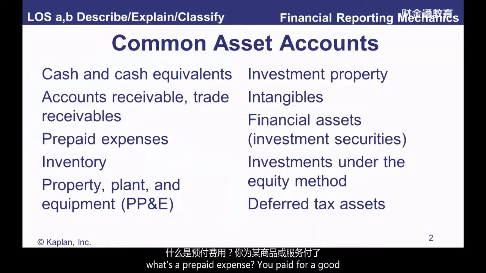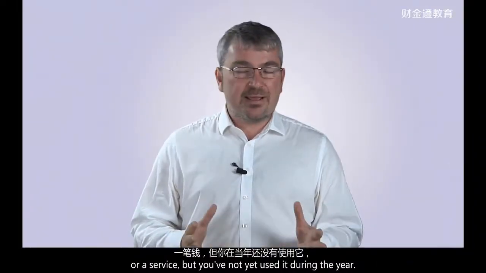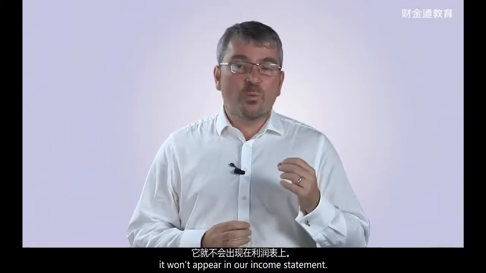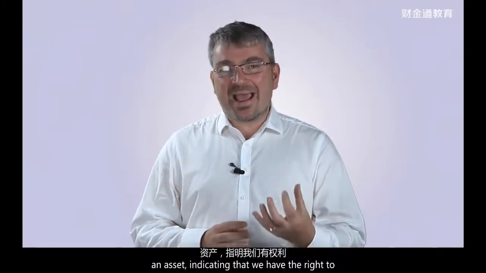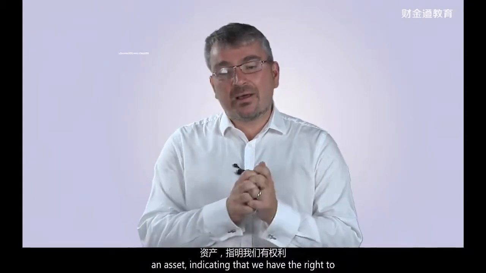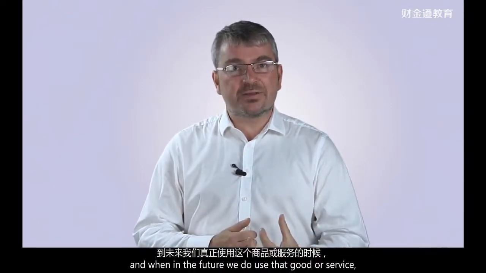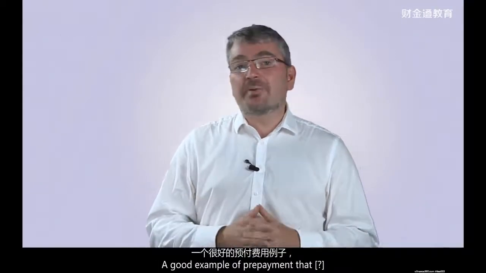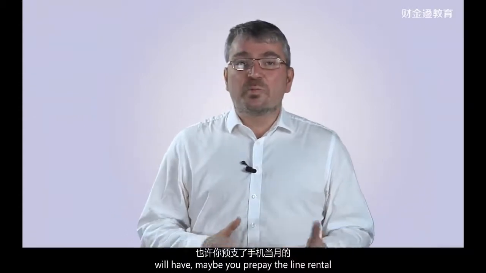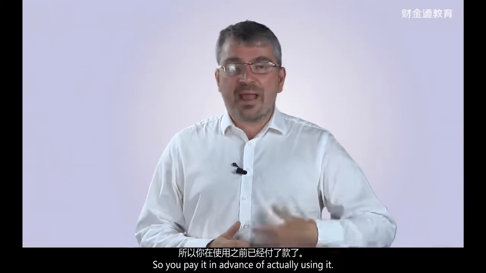Prepaid expense. What's a prepaid expense? You've paid for a good or service, but you've not yet used it during the year. Now, if we've not yet used the good or service, it won't appear in our income statement. But we've already paid for it. So what we're going to do is create an asset indicating that we have the right to use this good or service in the future. And when in the future we do use that good or service, we'll eliminate the asset and put the expense in the income statement. A good example of a prepayment that you may well have, maybe you prepay the line rental on your cell phone each month. So you pay it in advance of actually using it.